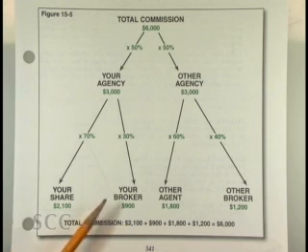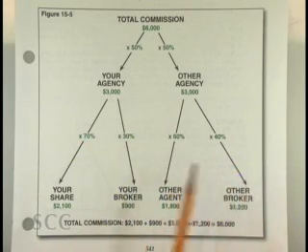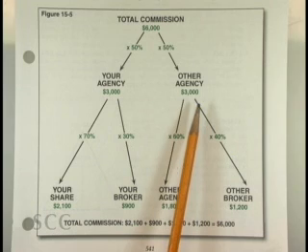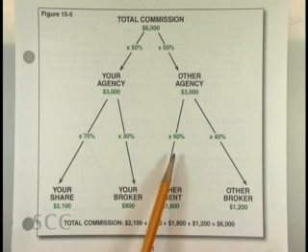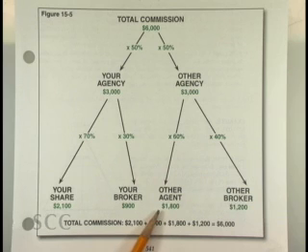Conversely, you could be working for this other company where you're on a different split. In this case, the brokerage receives $3,000, but your share of it is 60%. So you're going to earn $1,800. The broker themselves are going to have the remaining part, which is $1,200. You just want to know that.